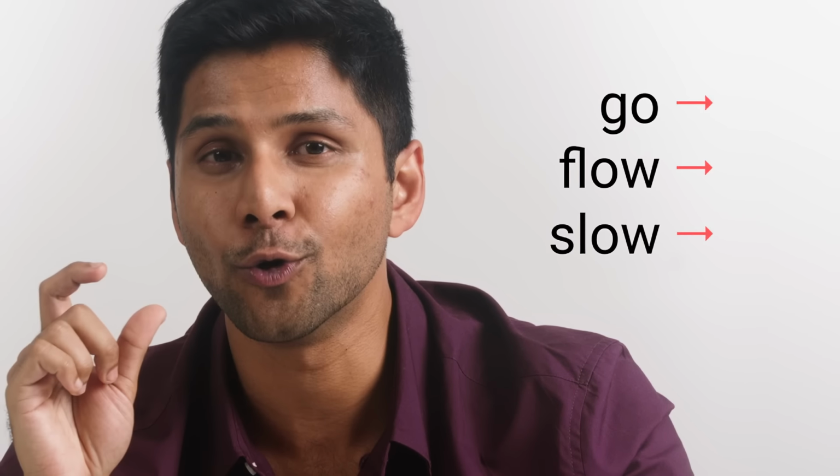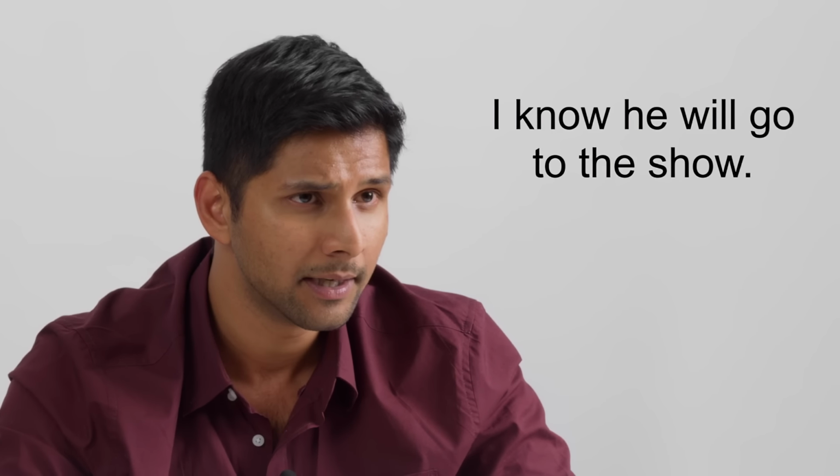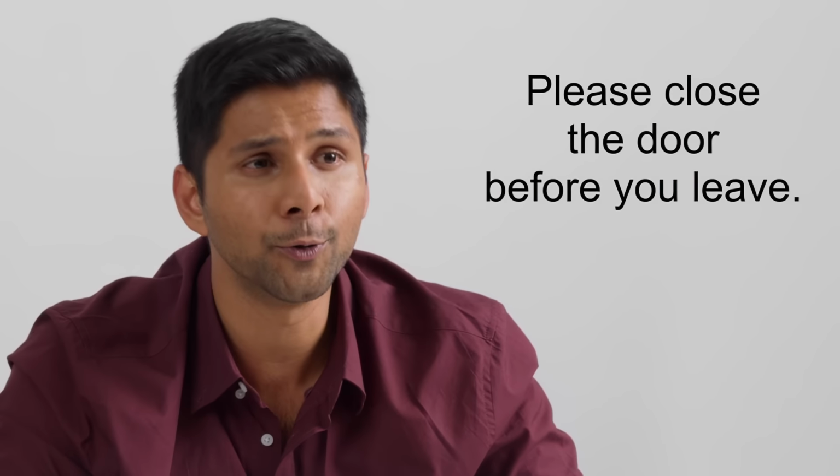For example, go becomes go. Flow becomes flow. Slow becomes slow. Here's some example sentences to practice with. I know he will go to the show. Please close the door before you leave.